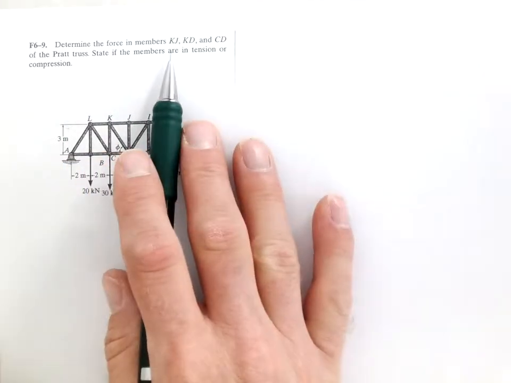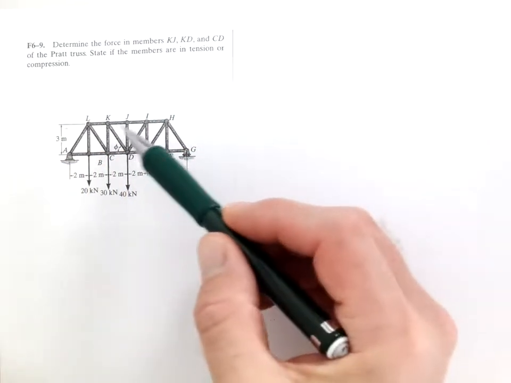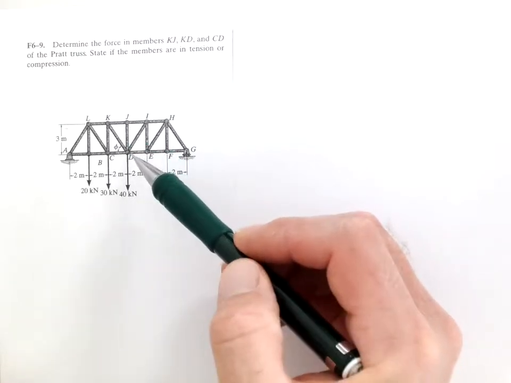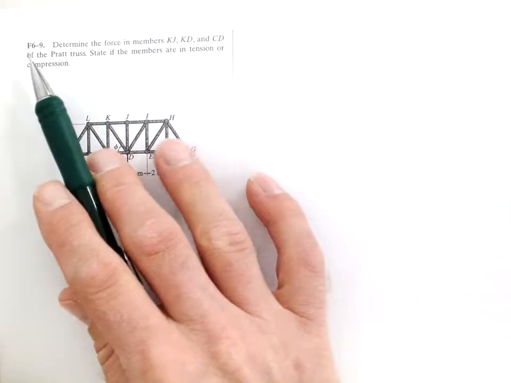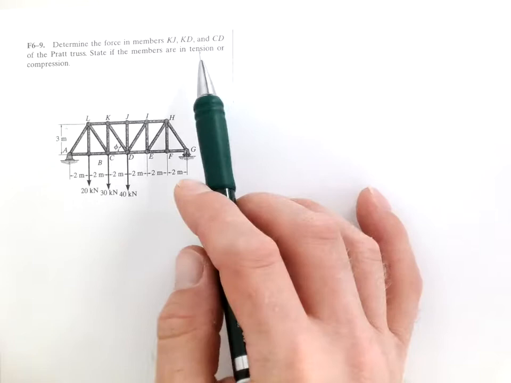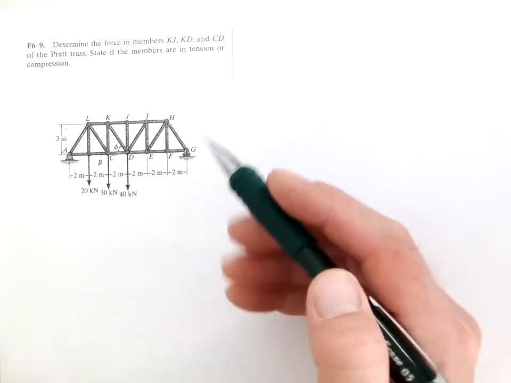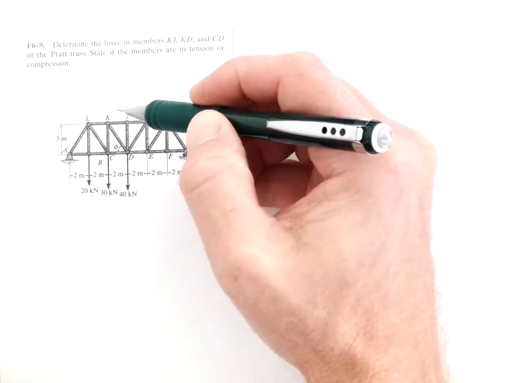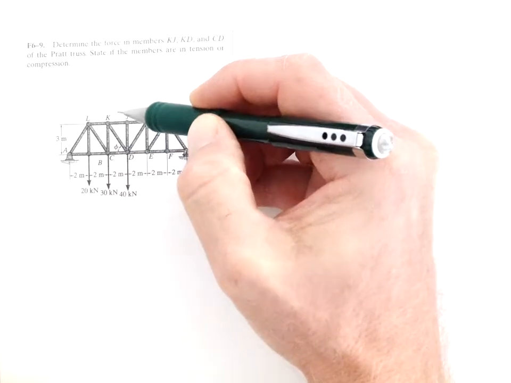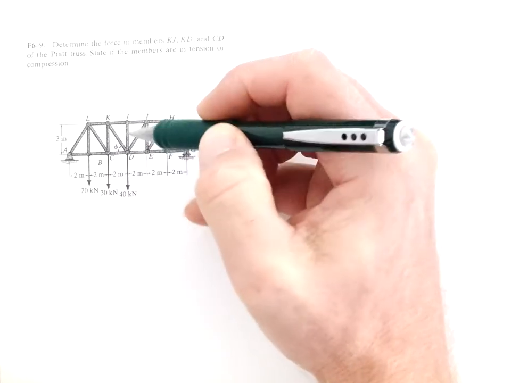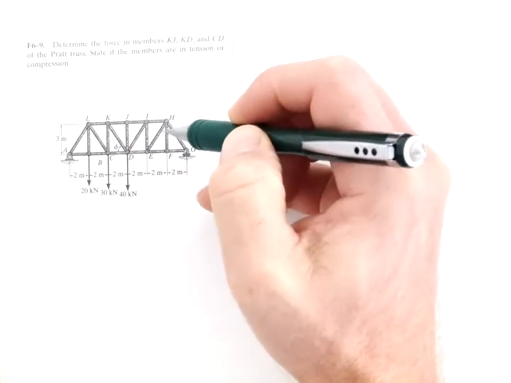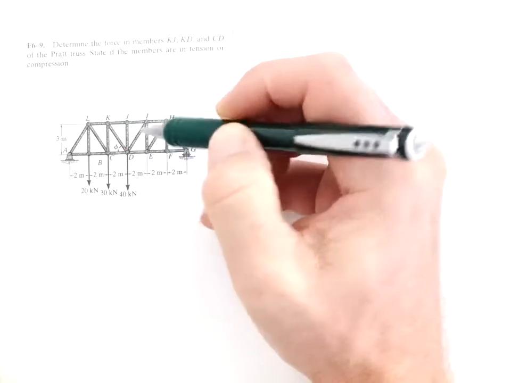Determine the force in members KJ, KD, and CD of the Pratt truss. State whether the members are in tension or compression. So we want to find the force in these three members. We don't need to know the force in all the joints, so we'll just use the method of sections.